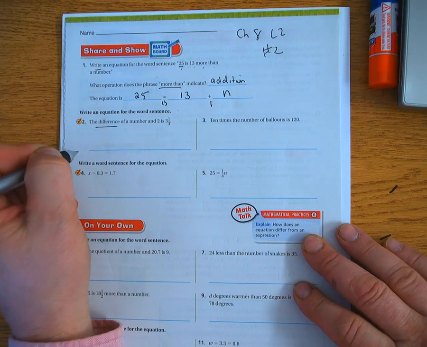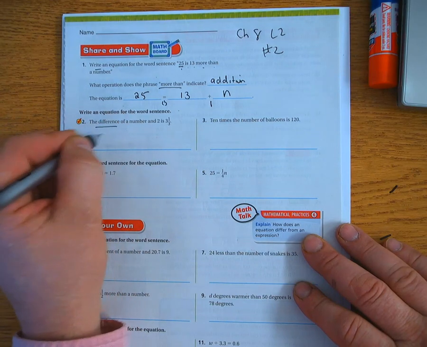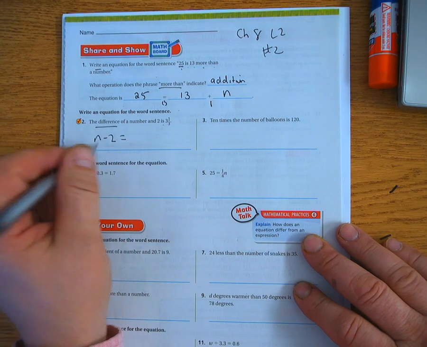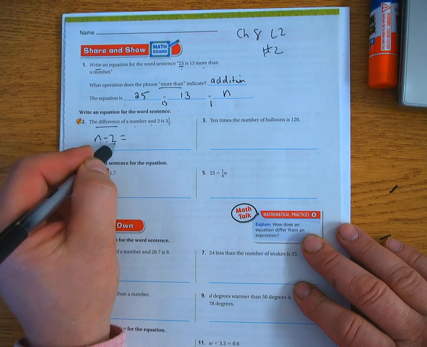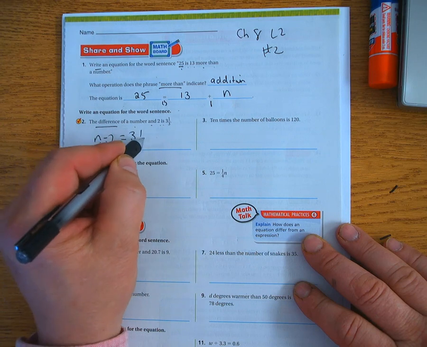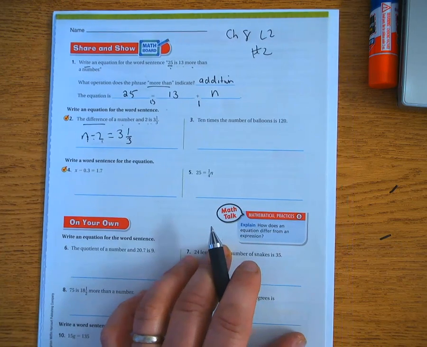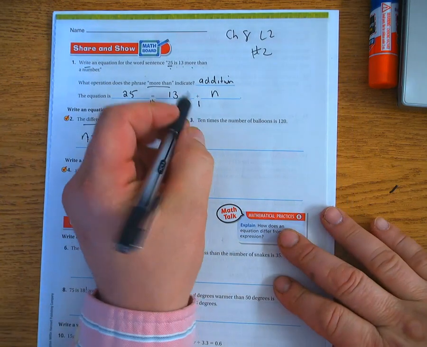The difference, you remember what difference means? Of a number is your equal, a number and 2, is, well, what is it? If I knew the value of n and subtracted 2, I'd get that. Remember, we're not solving it, we're translating it.